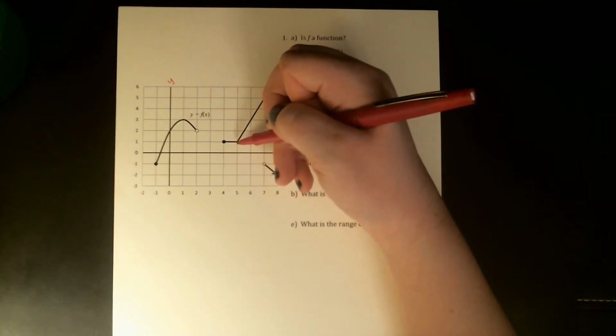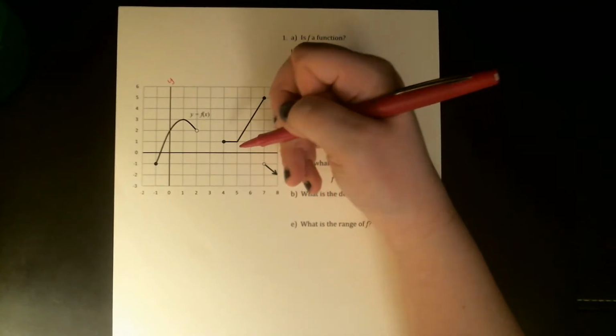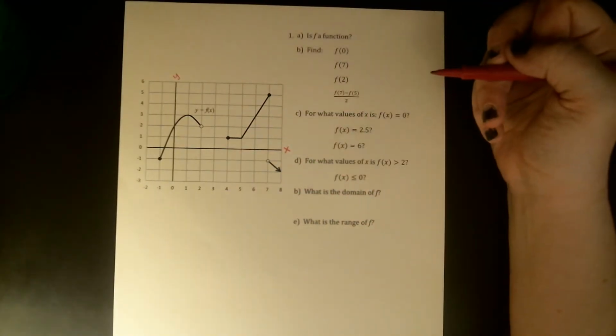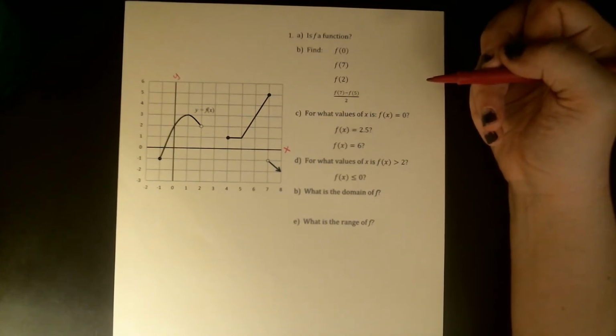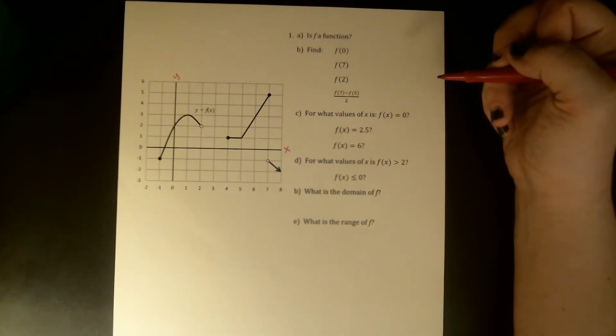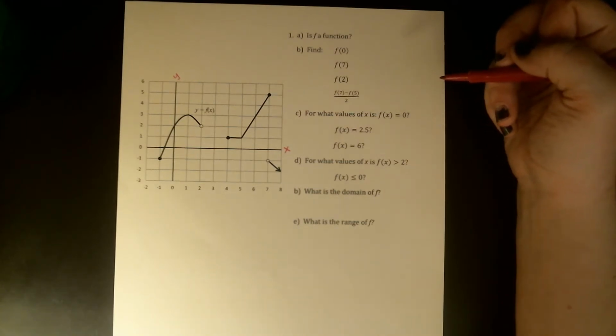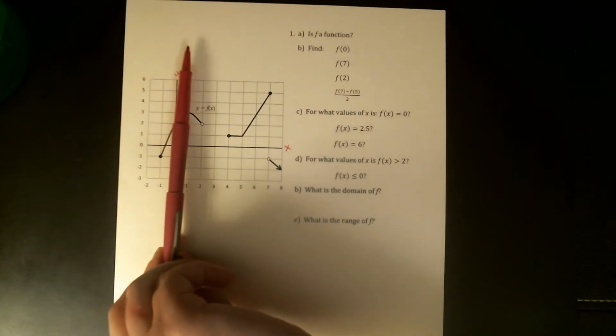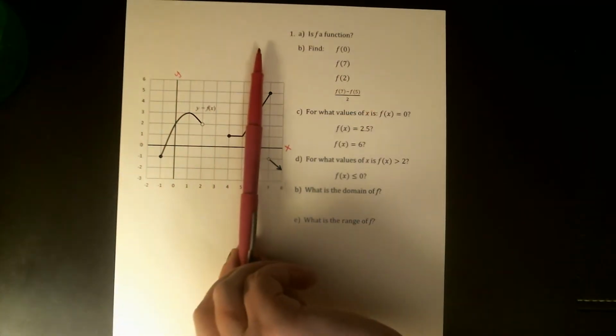So the test for whether or not a graph represents a function is called the vertical line test. And it basically says a vertical line should not cross through the graph of a function more than once. If it hits it more than once, then that's more than one output paired with an input. So if we visualize a vertical line, we move it across this graph, we would never want to hit the graph more than once.